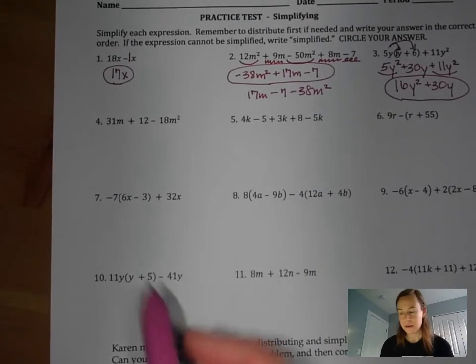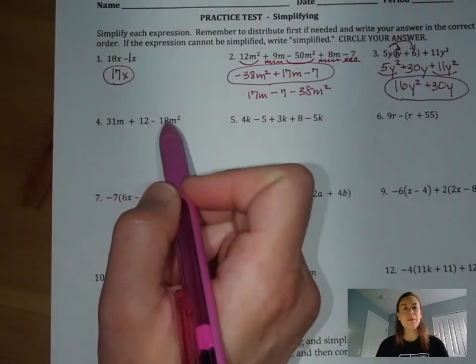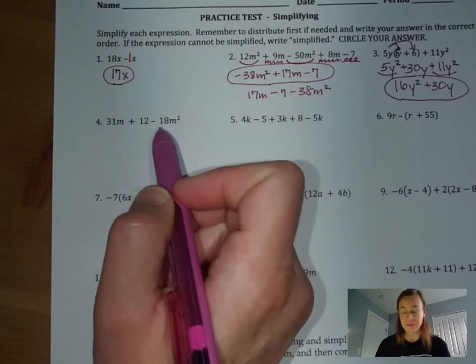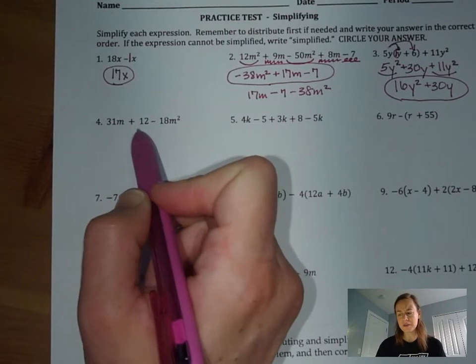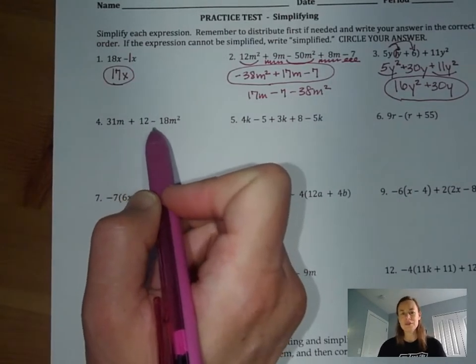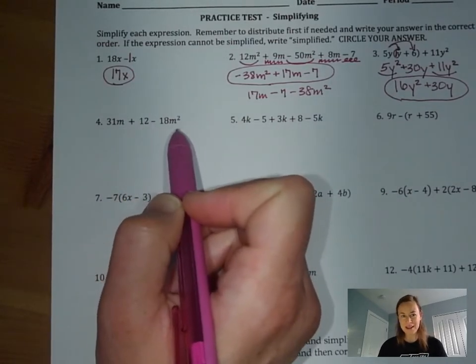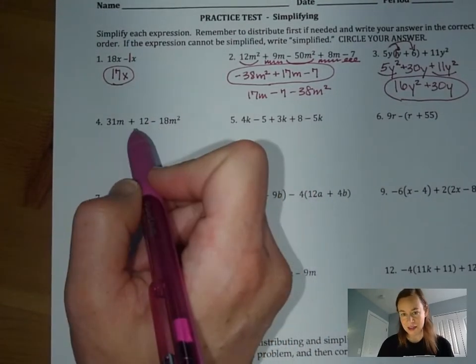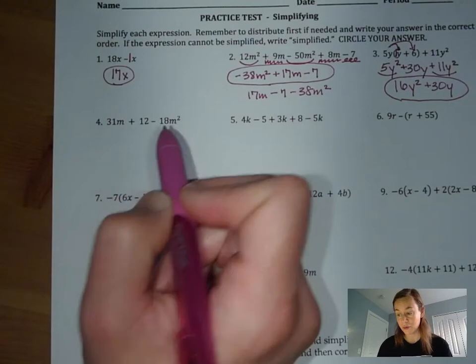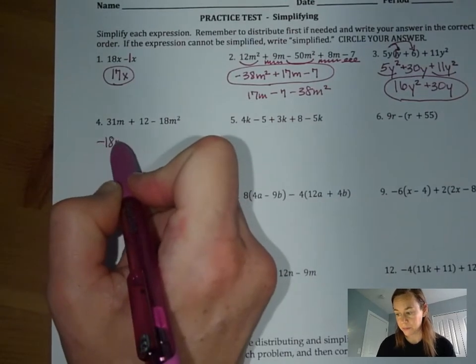Next one, number 4. We have 31m plus 12 minus 18m squared. Okay, so we have a term with an m, we have a term that's just a constant, and we have a term with an m squared. So can we combine any of those? No. You might see the answers in the multiple choice in a different order. You might see it like this.